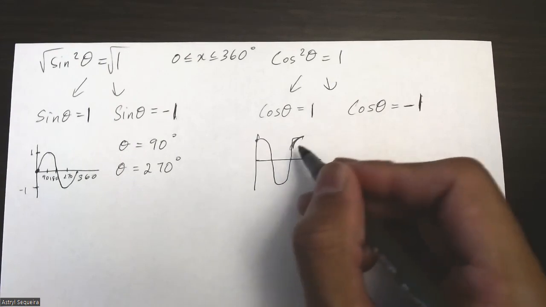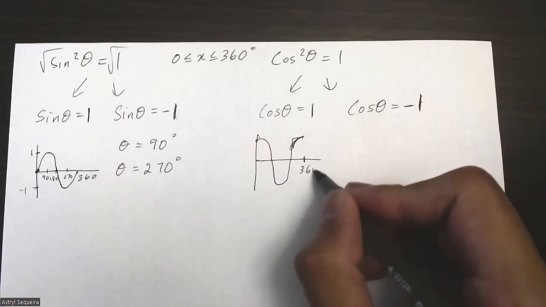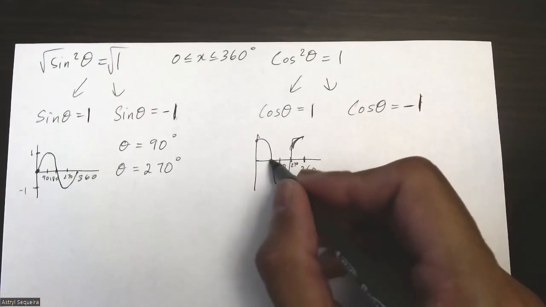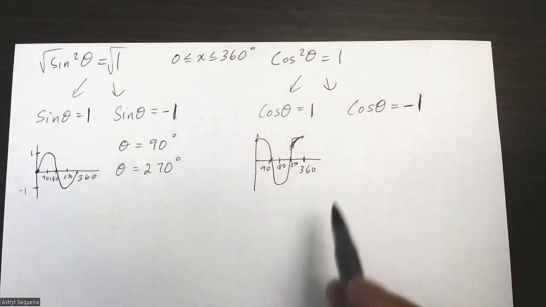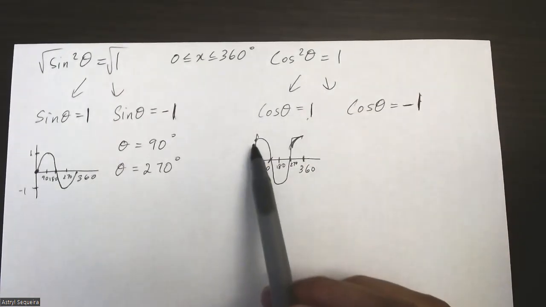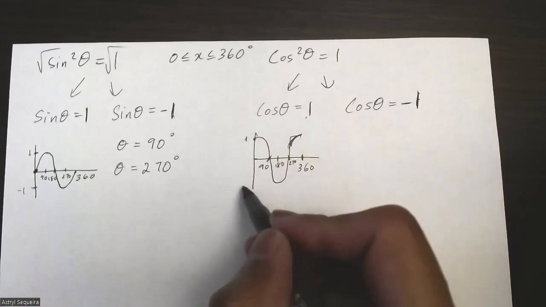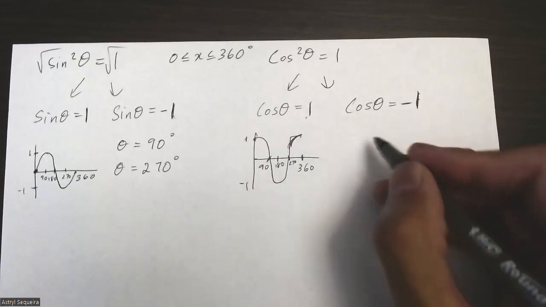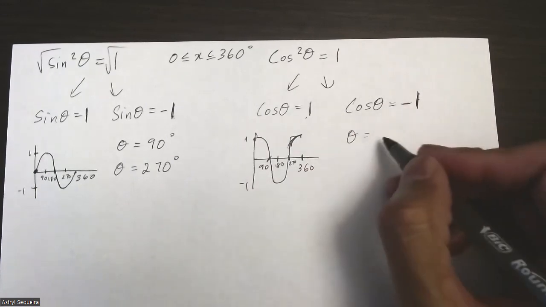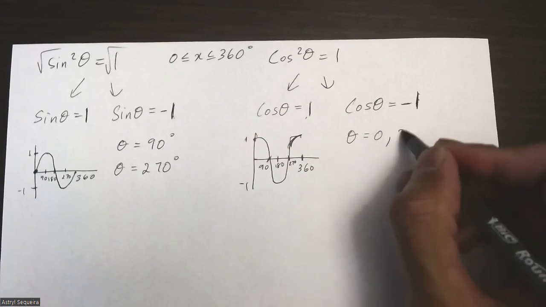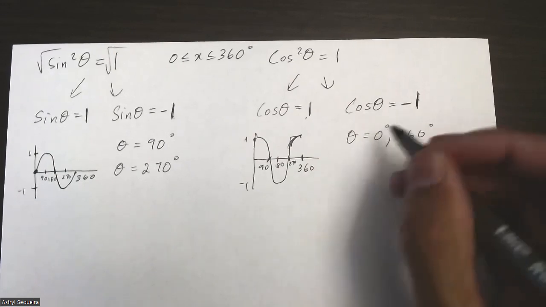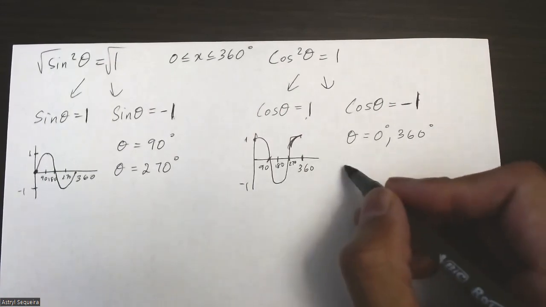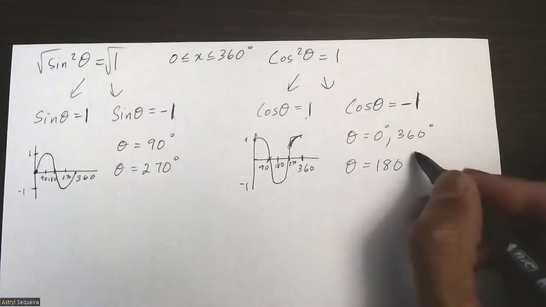Oops, that's a bad curve at the end. That's 360. That's 180. This is 270. And this is 90. So where's cos theta equal to 1? Well, 1 is up here. That's -1. So cos theta is 1 at this point and this point. So two solutions for cos theta equals 1: theta equals 0 and 360 degrees. And where's cos theta equal to -1? -1 is down here, which is basically at 180 degrees.